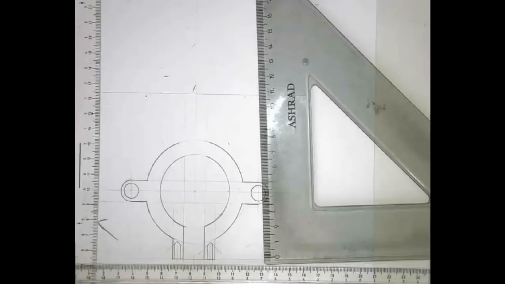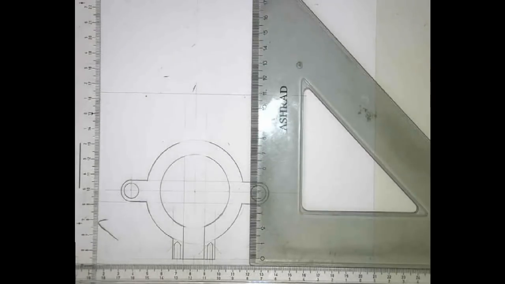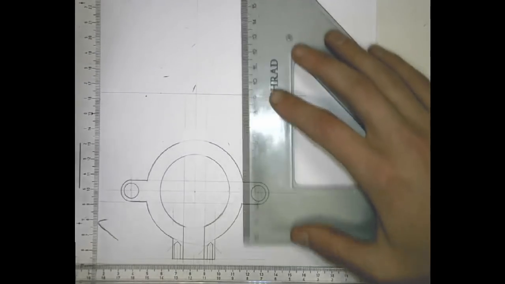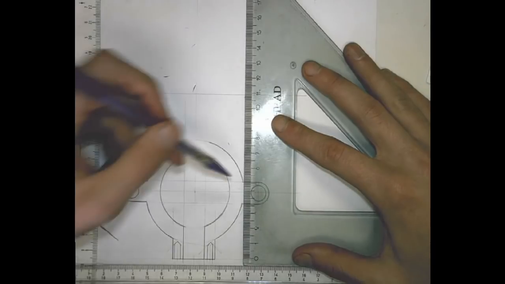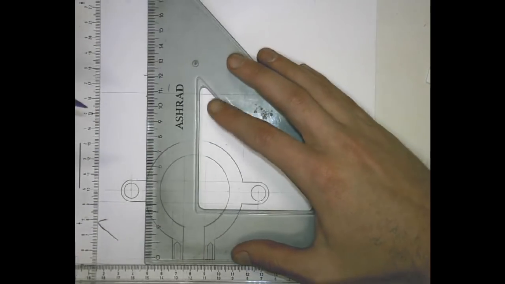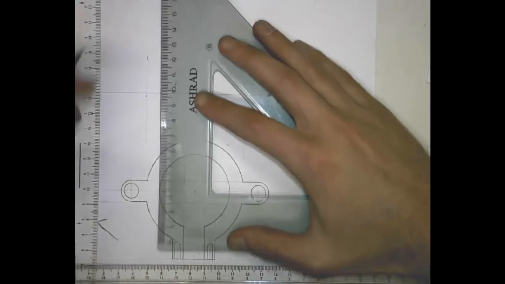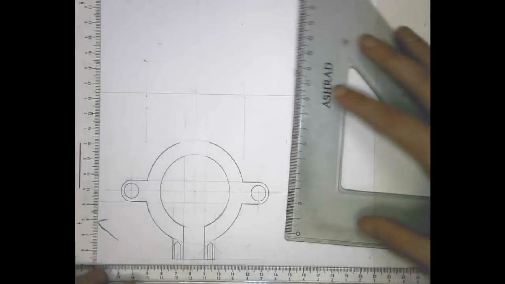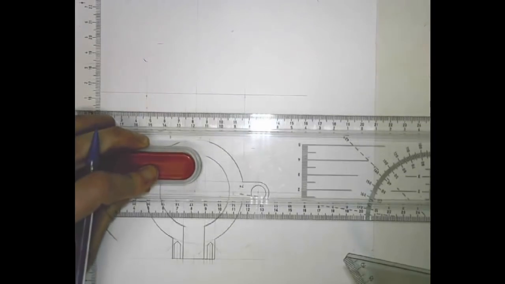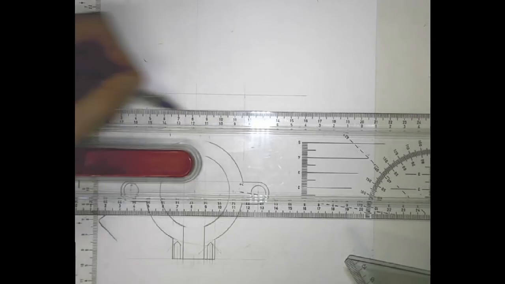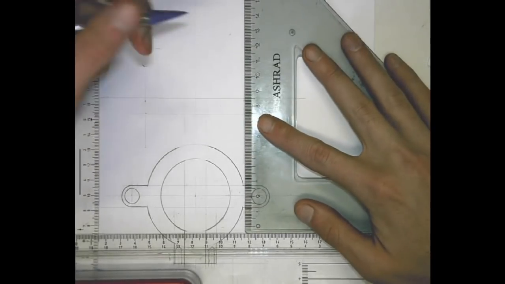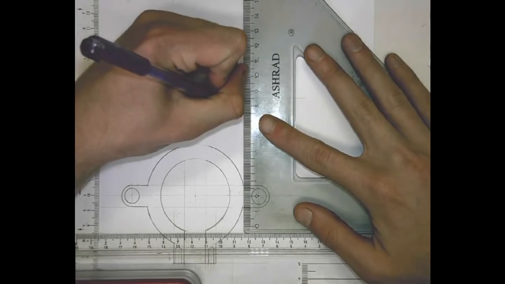Just drawing construction lines for those boundaries. Okay, so we can now continue to draw the top flange, which was 10 millimeters thick. So if we just draw the construction lines for the outer edges, we can then from that top line measure off 10 millimeters, and then again draw a construction line there. Now that we've got that detail, we can fill in the majority of it.